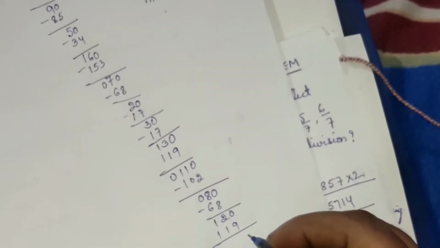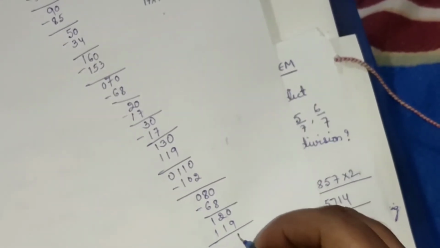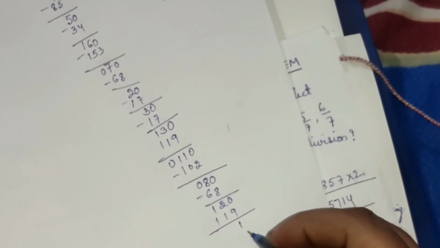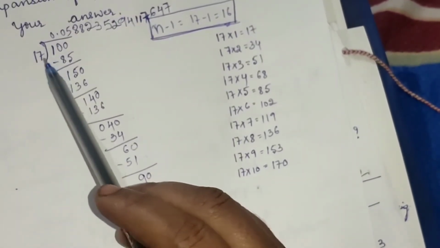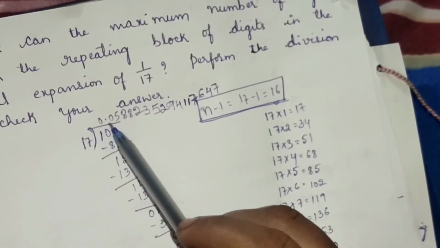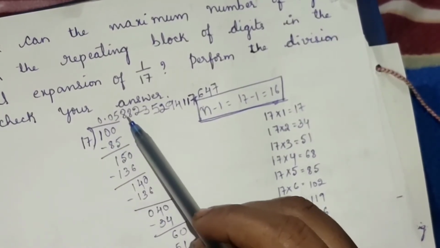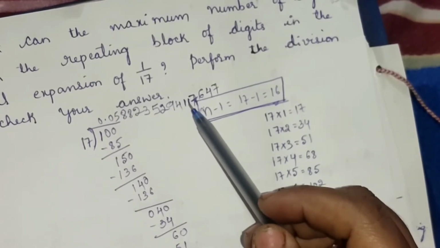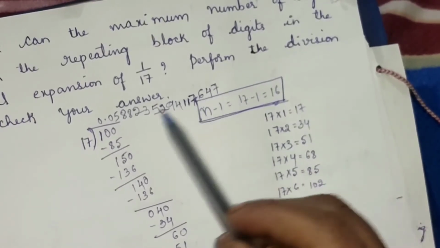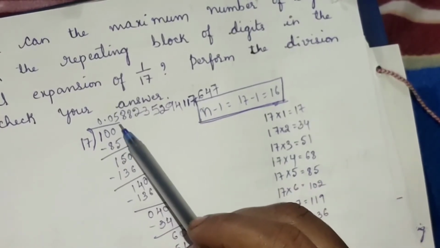When you subtract, you are left with 1. See, again the process will start from here. Now, the quotient obtained is 0.0588235294117647. When you count it, you will get 16 numbers.